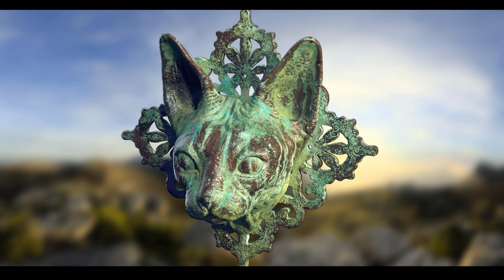This is just one example of a fairly simple material. In the future, I want to tackle more examples like this and give you more useful tips.